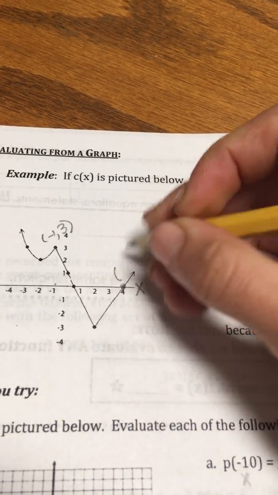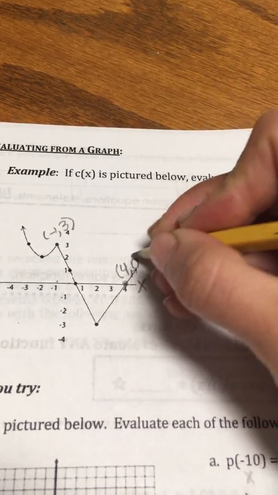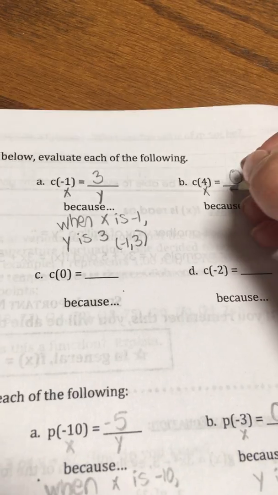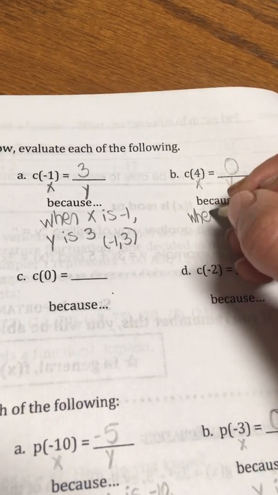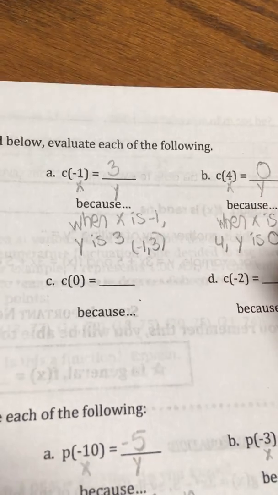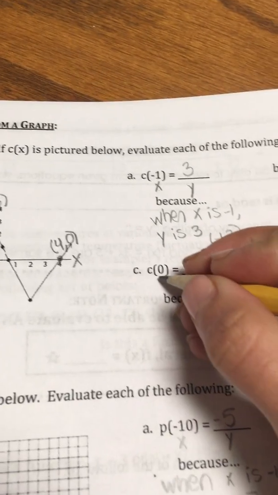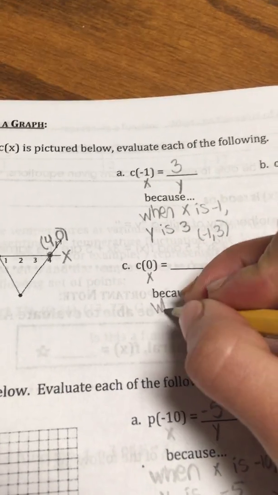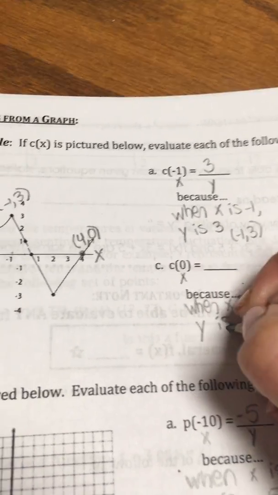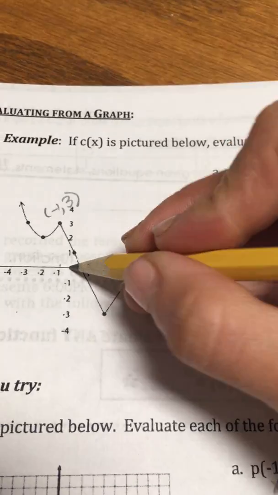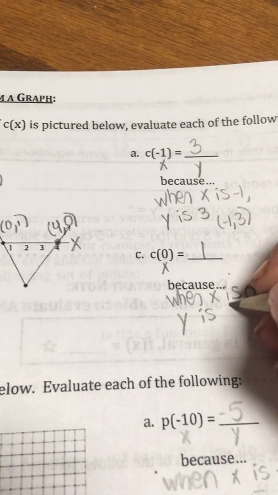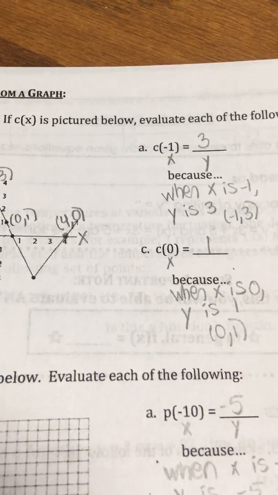So this point here is 4 comma 0 because it's not going up or down at all. So c of 4 equals 0 because when x is 4, y is 0. C of 0, so when x is 0, y is, let's go on our graph, at x is 0, y is 1. And you can even put the point here, 0, 1.